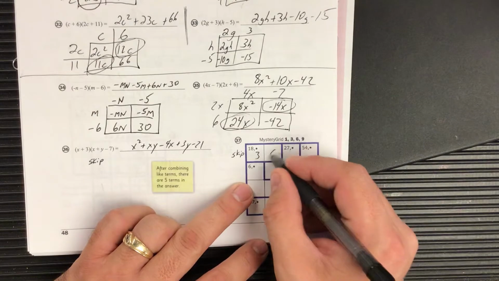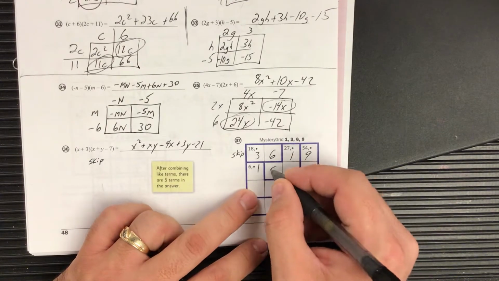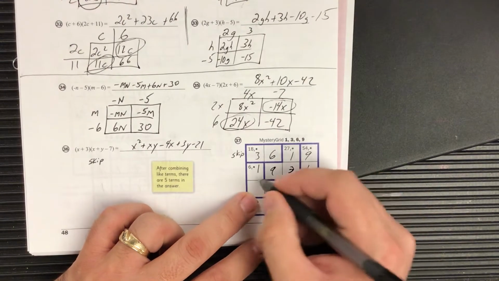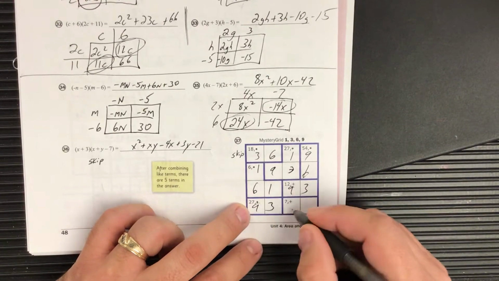This one is 3, 6, 1, 9. 1, 9, 3, 6. 6, 1, 9, 3. 9, 3, 6, 1.